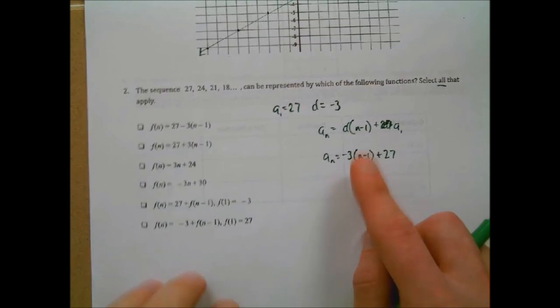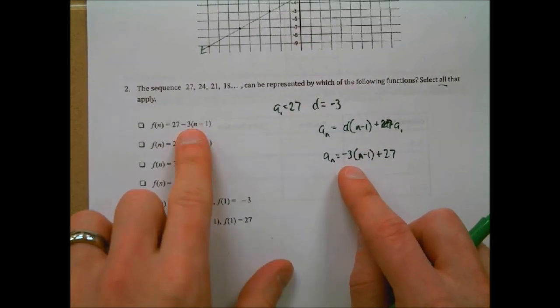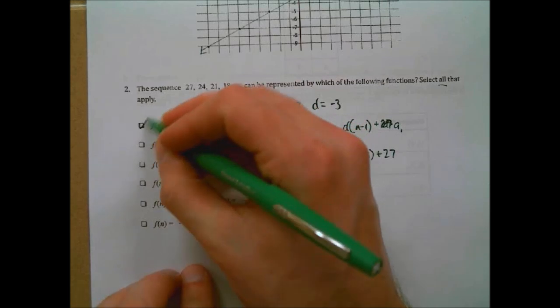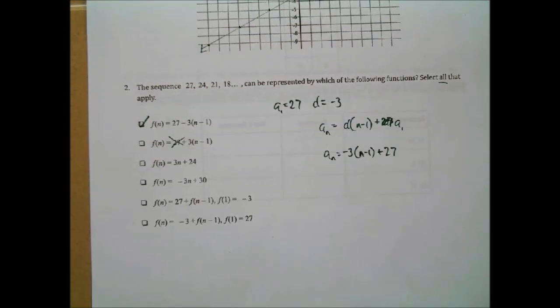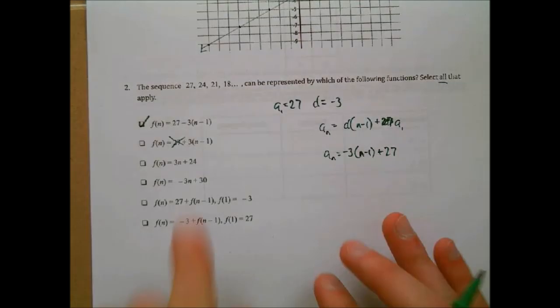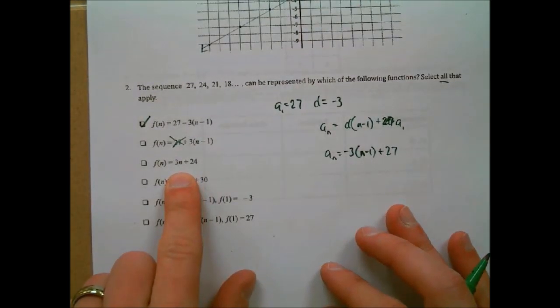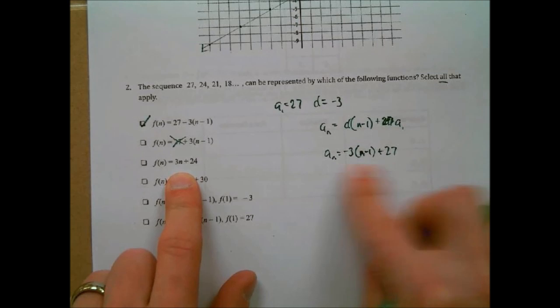Right, and it's a negative 3 for our common difference there in front. So yeah, it's got to be this one. Okay, it's the first one, not that one. Okay. What about 3n plus 24? Does our equation match to this?